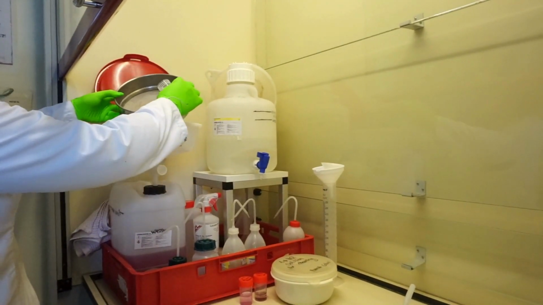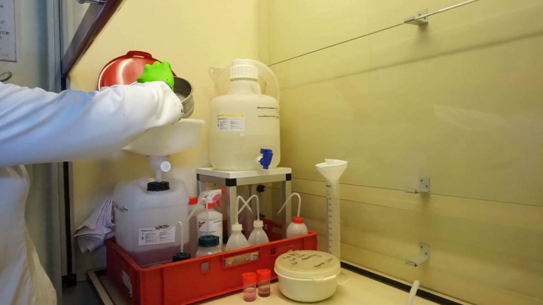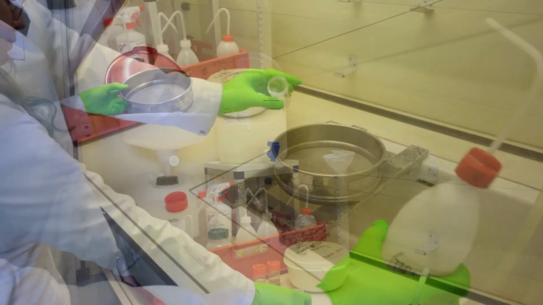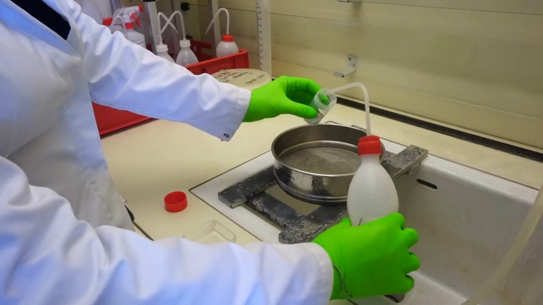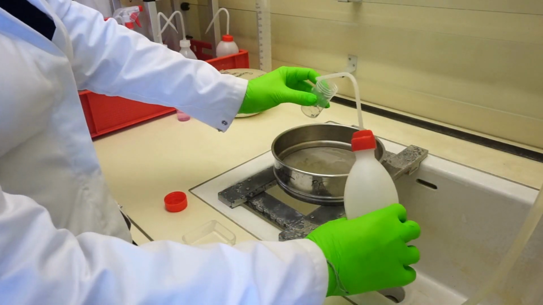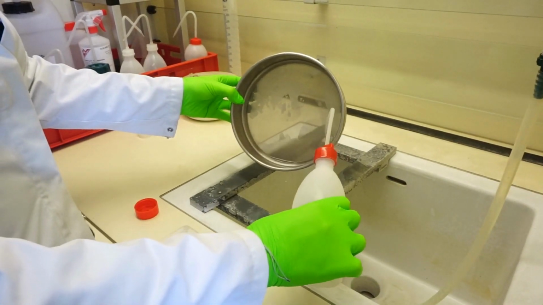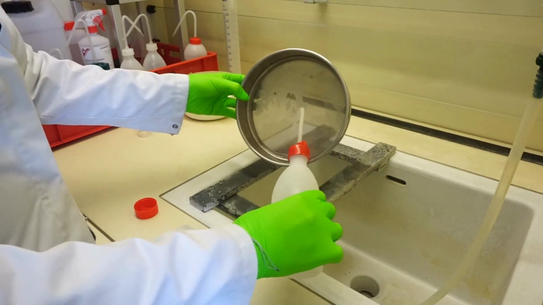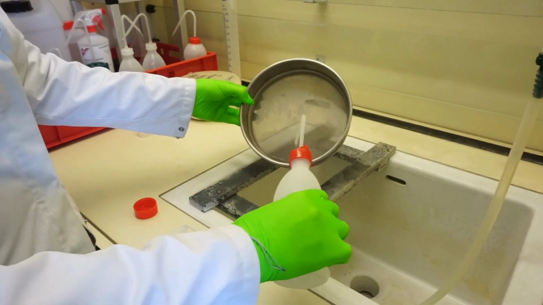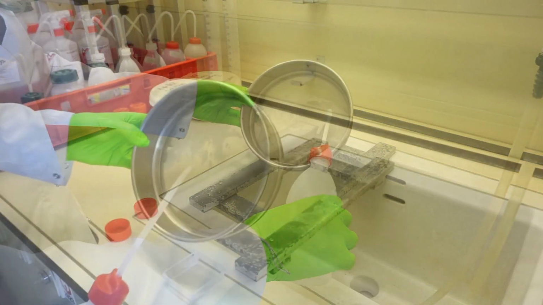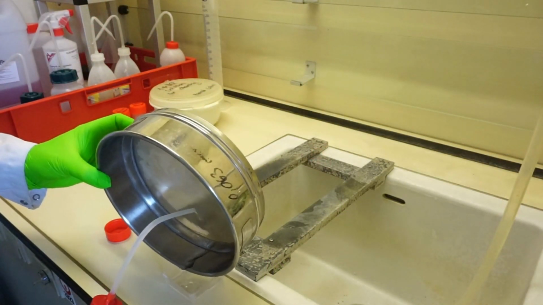The sample is first poured over a waste container to remove the formaldehyde under a laminar flow. The storage pot is rinsed with water to ensure all the organisms are poured into the sieve. The sample is washed gently with tap water to remove the residual formaldehyde, being careful not to spill water and lose organisms. Then the sample is placed in a counting grid.